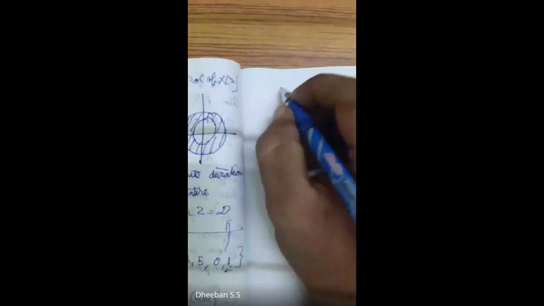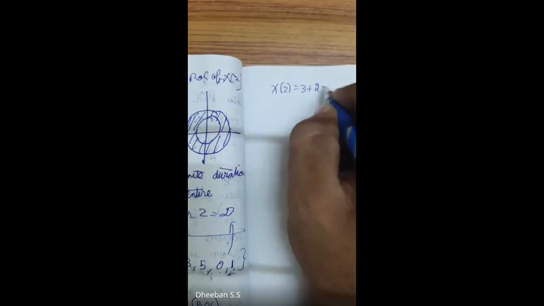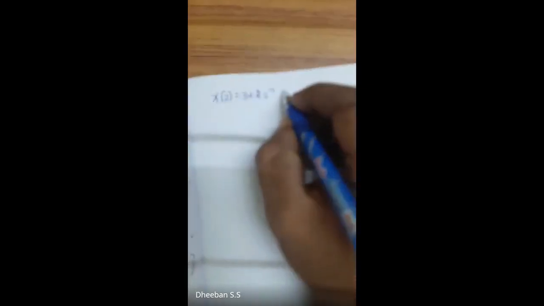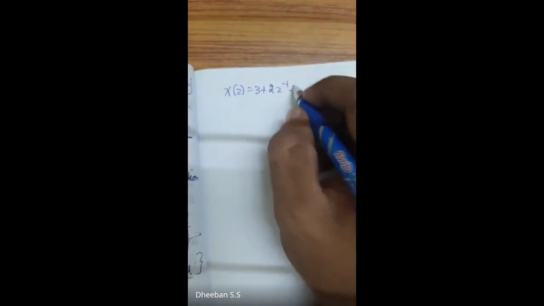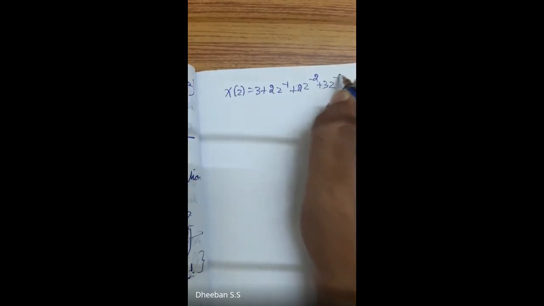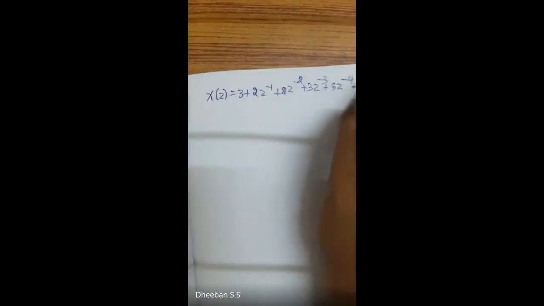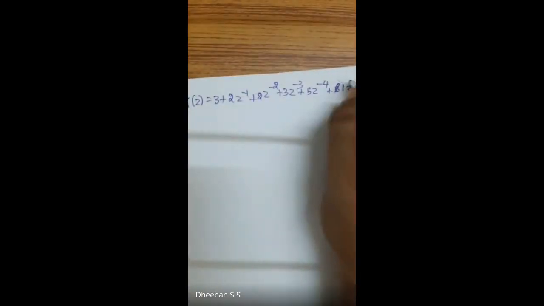So that's your answer for the Z transform. X of z equal to 3 plus 2z power minus 1 plus 2z power minus 2 plus 3z power minus 3 plus 5z power minus 4, plus 0, plus 1 into z power minus 6. Okay.